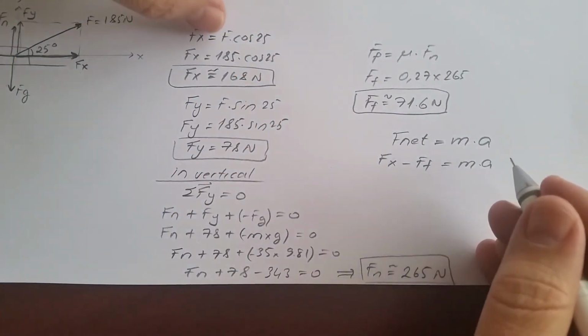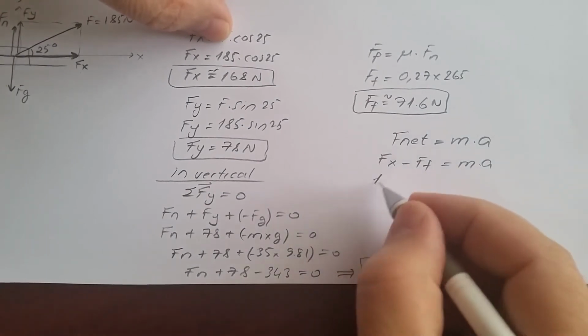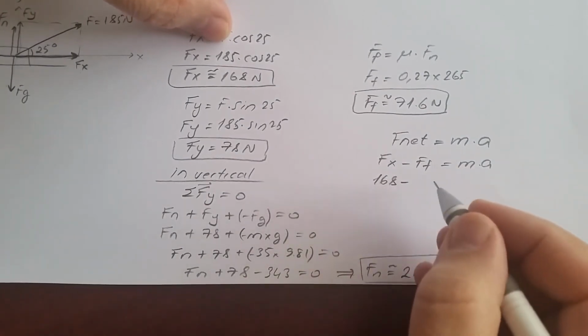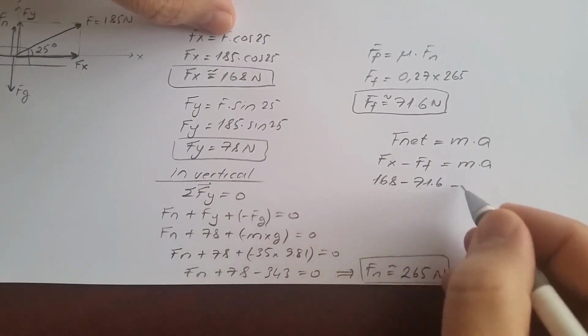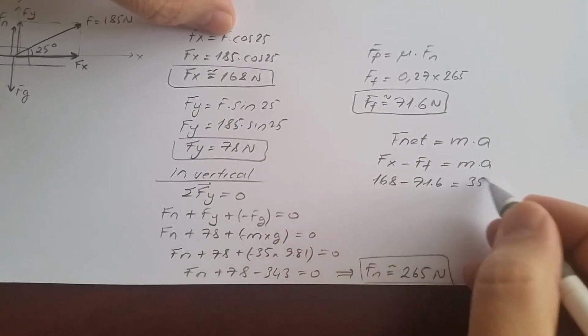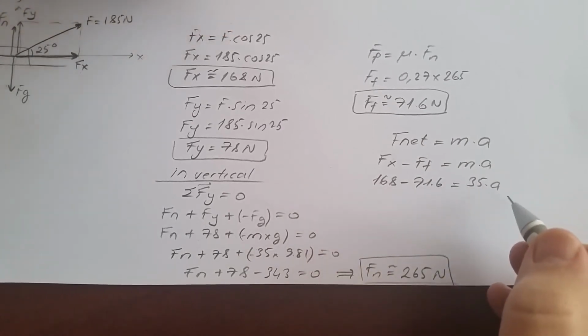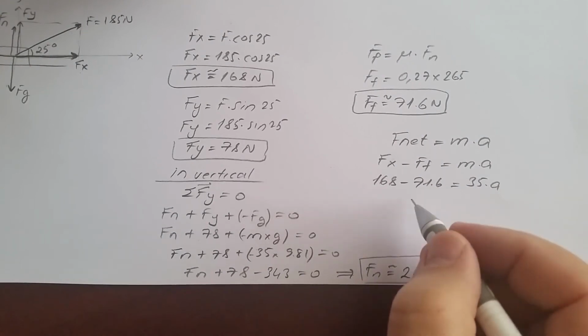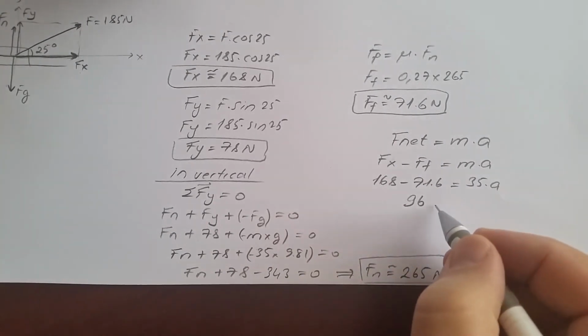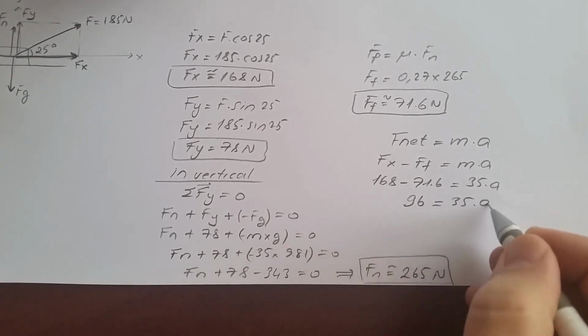Fx is 168, minus friction force, which is 71.6, is equal to m, 35, multiplied by a. And this part will be around 96, equal to 35a.